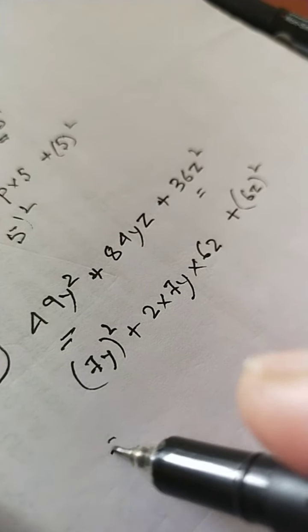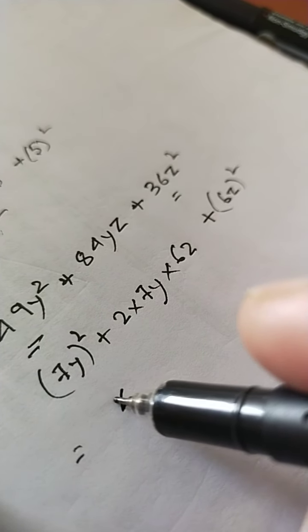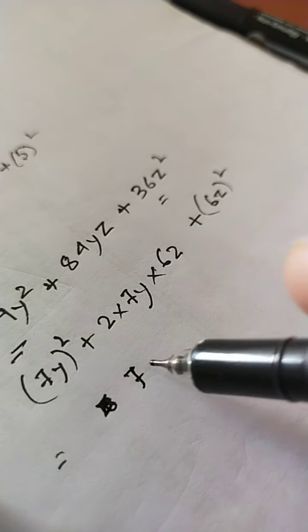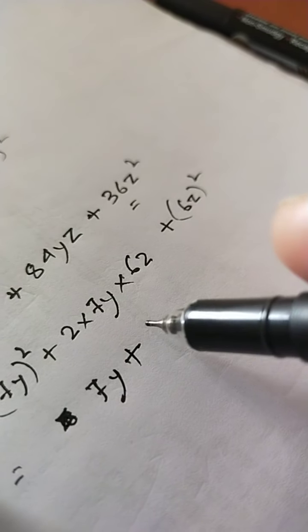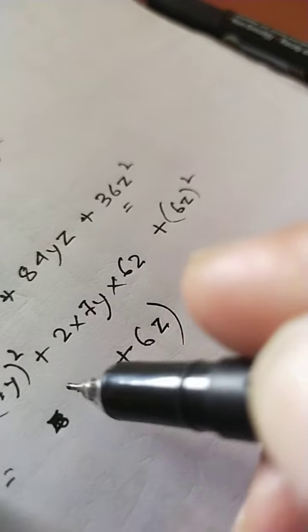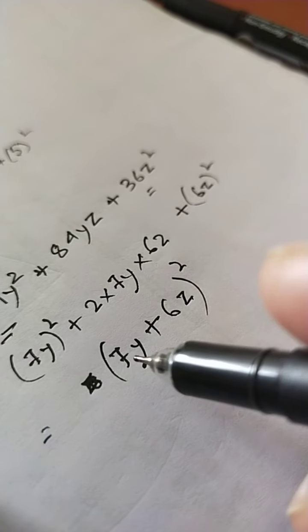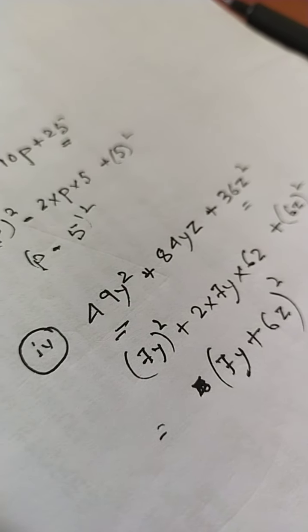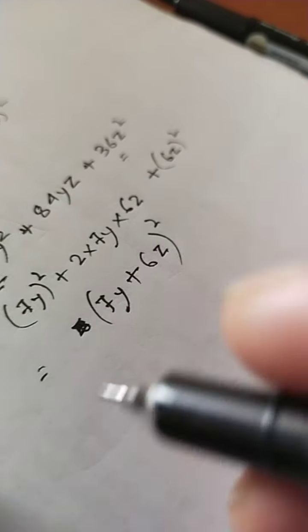So finally we'll write what? A plus b whole square, isn't it? So we'll write 7y, that is a, and what is b? B is 6z whole square. So it is a plus b whole square. Okay, so let's move on to sum number 6.